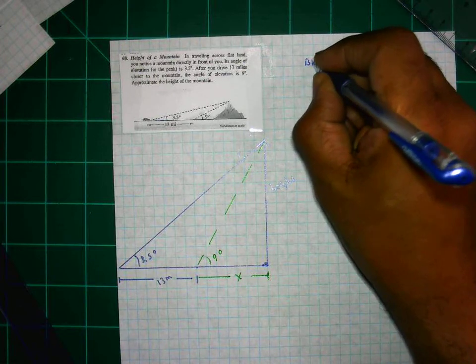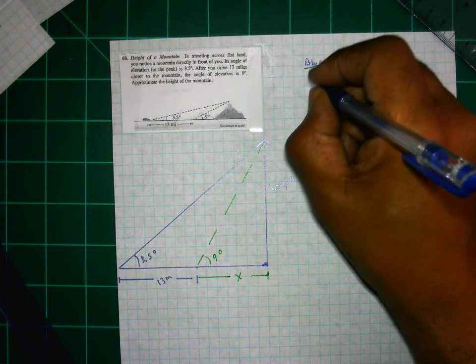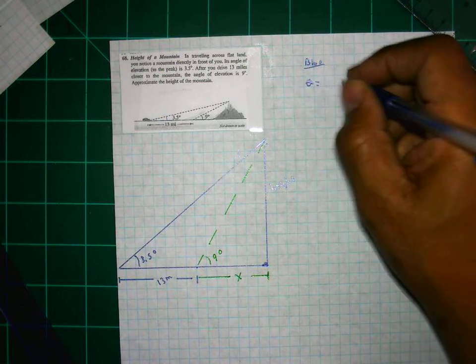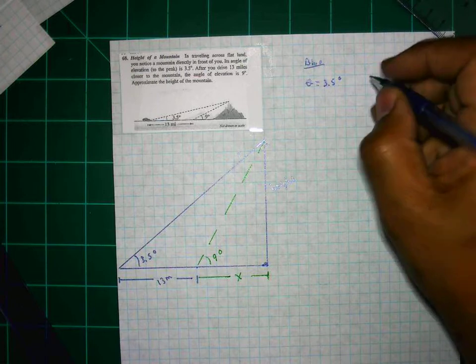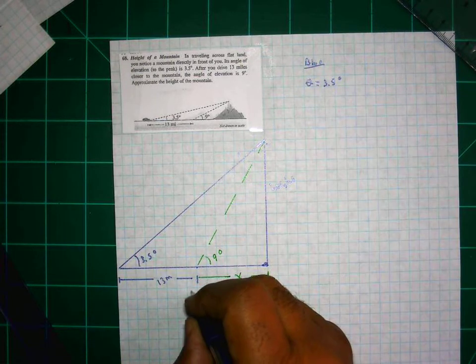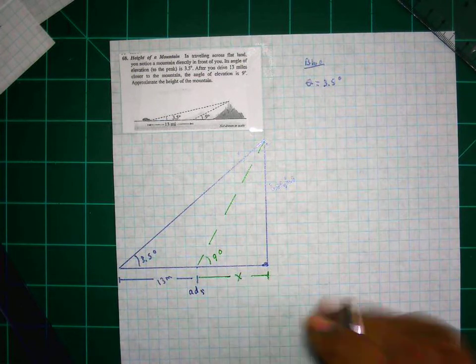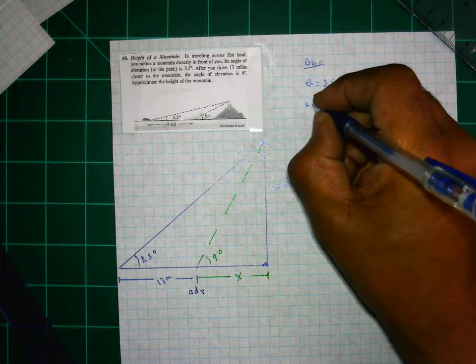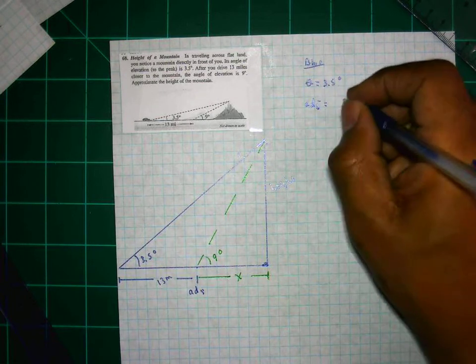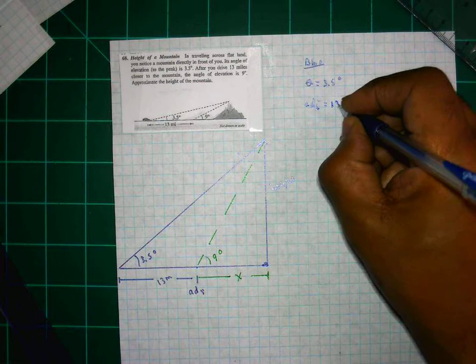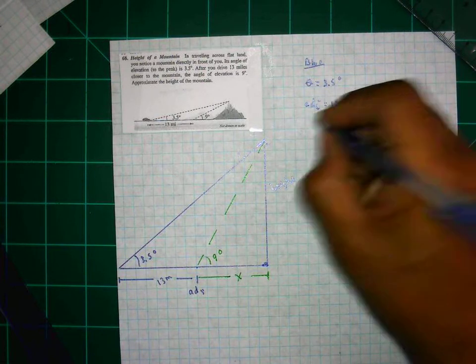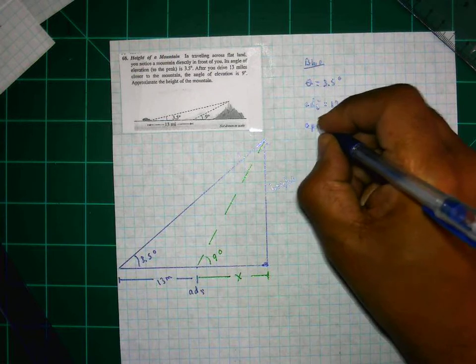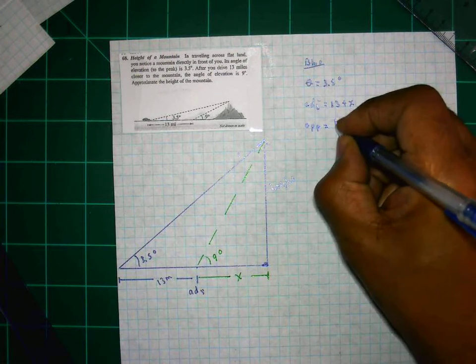In the blue triangle, we know that theta is equal to 3.5 degrees. We know that the adjacent side, which is this one down here, is going to be 13 plus x. And the height, the opposite side, is just the height of the mountain.